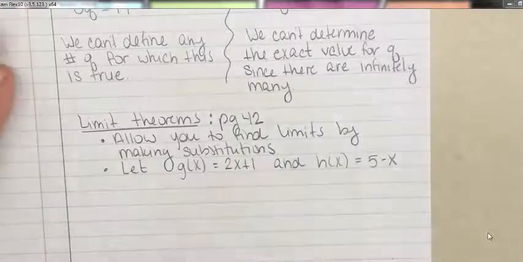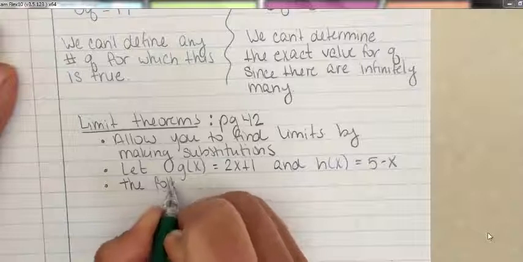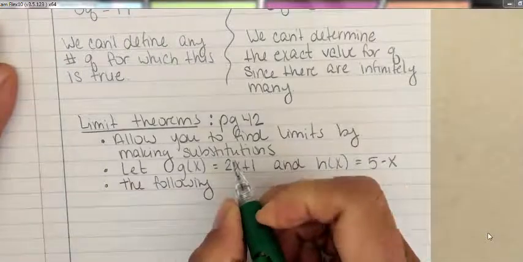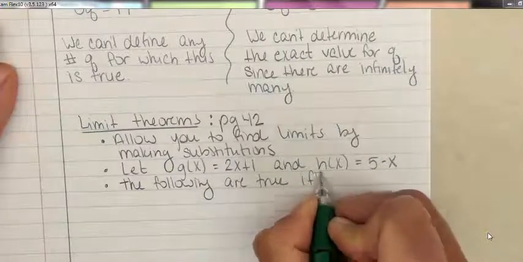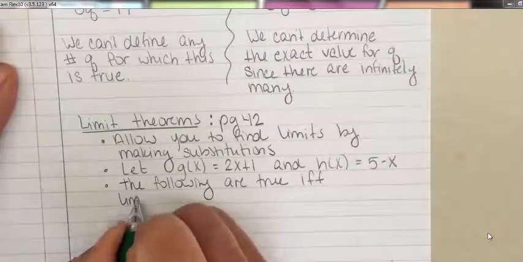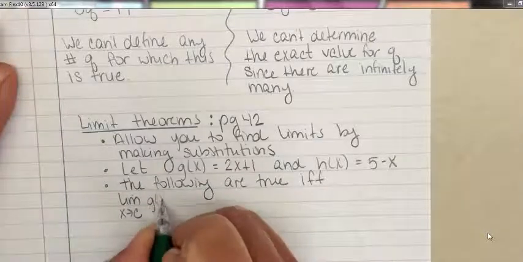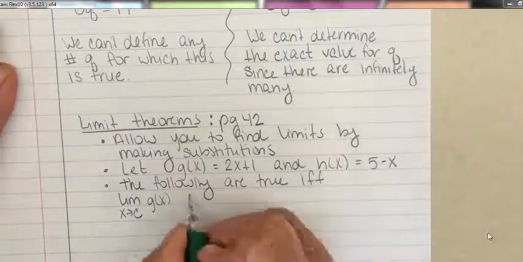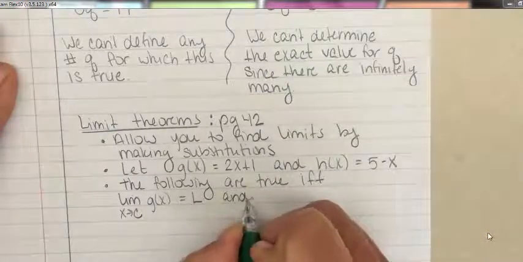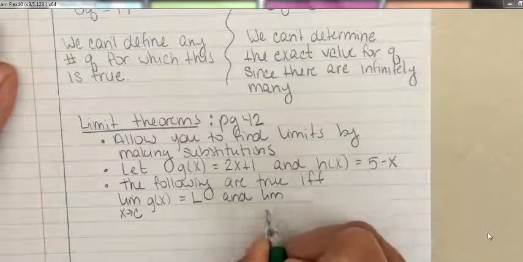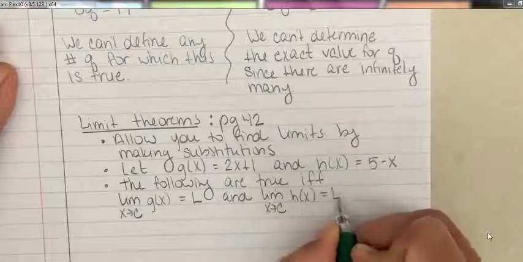The following theorems are true if and only if the limit as x goes to c of g of x is equal to something, it has a limit, and the limit as x goes to c of h of x also has a limit.